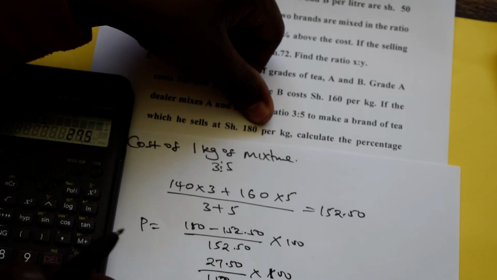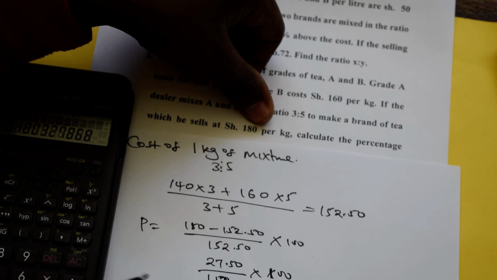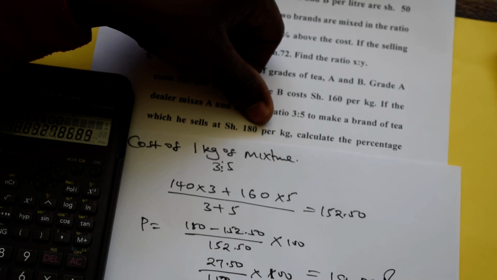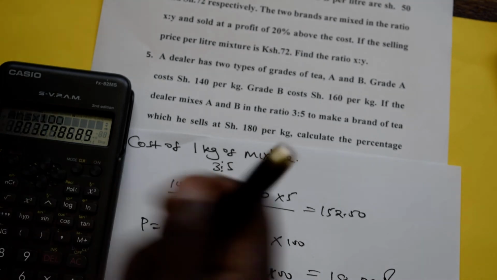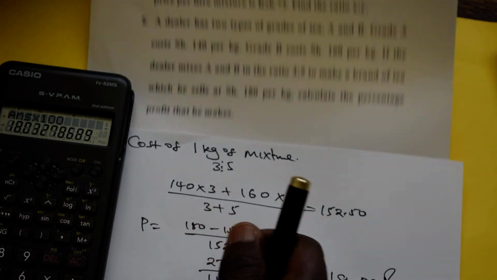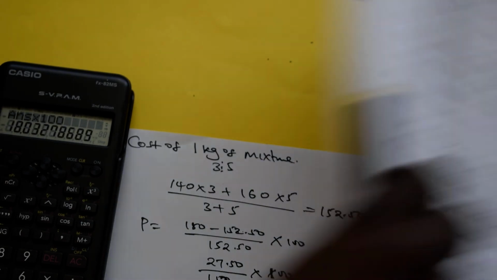per kg. So divide by 152.50, so this person is making a profit of 18.03% by selling at 180. So let's see the next questions.